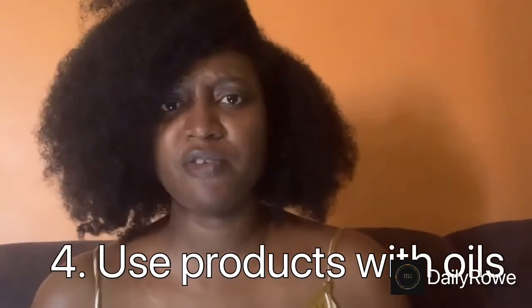And tip 4 is to use products with oils. Make sure you find products with castor oil, with Jamaican black castor oil. I know Shea Moisture has that as well. One of their lines is the Jamaican black castor oil line. You want to find products with oil, because just as much as your hair will suck up the moisture, the oils will help it to retain the moisture.